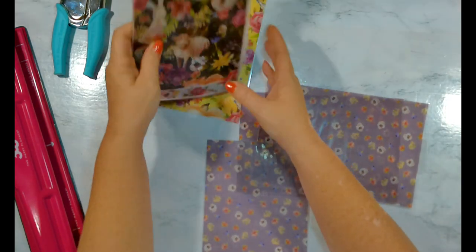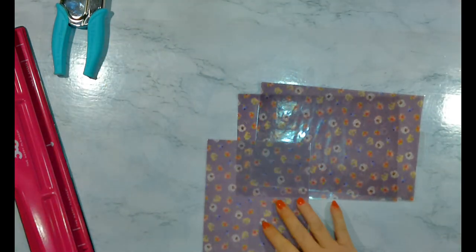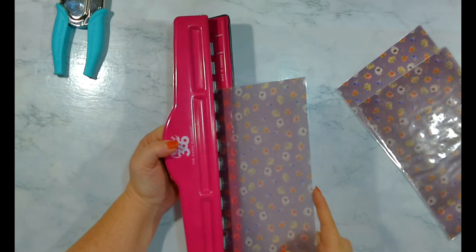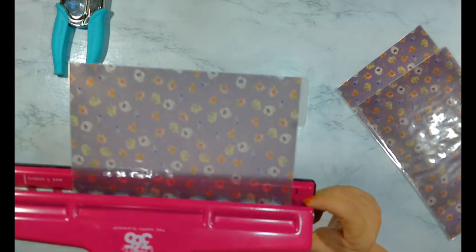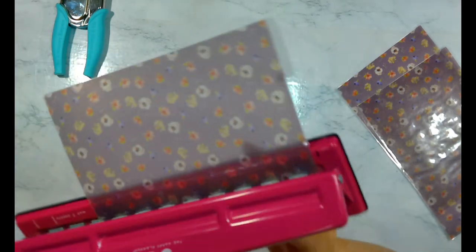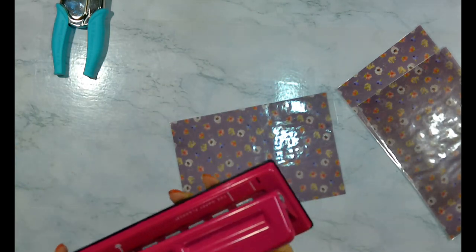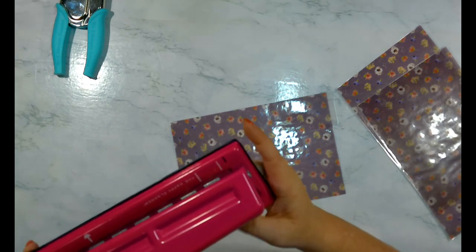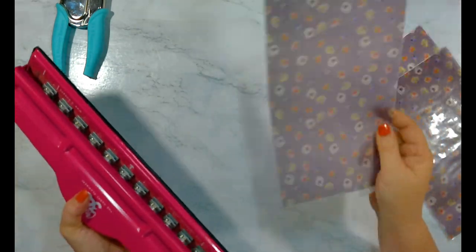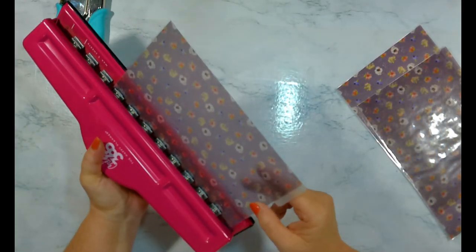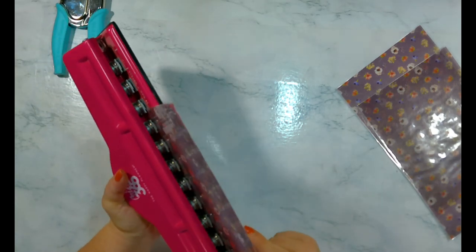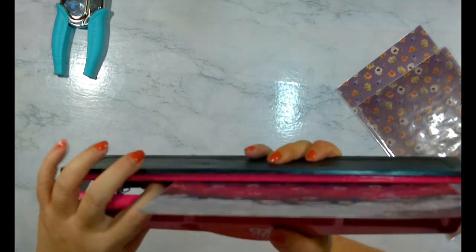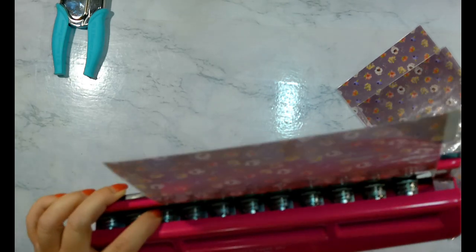Alright, so all I'm going to do is take my punch. I'm going to line it up. So I have found, and I've actually marked my punch. Can you see it? Can I get it right? Yeah, you can see it there. You can see where I marked my punch. But basically, how I know I'm getting it in the right spot is, do you see right there? Can you see it?